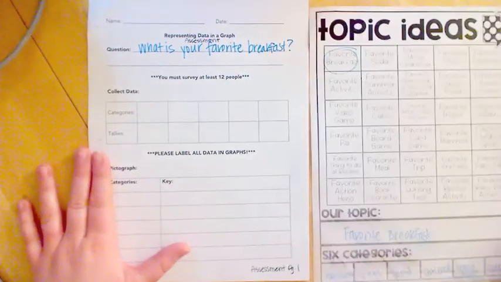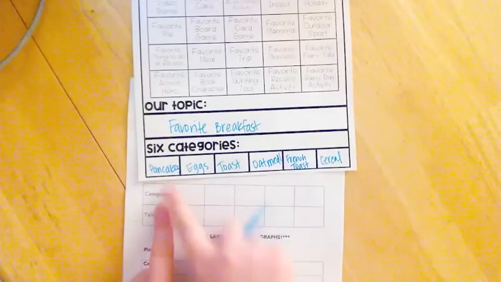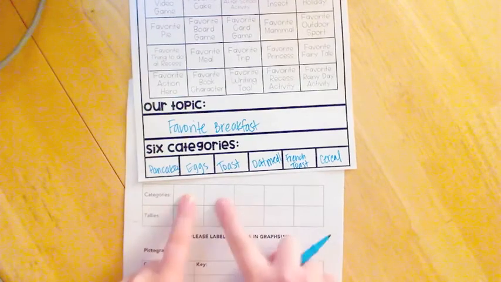Okay. Then here are my categories. I just picked my categories. Now I'm going to put them here. This has 5 categories.